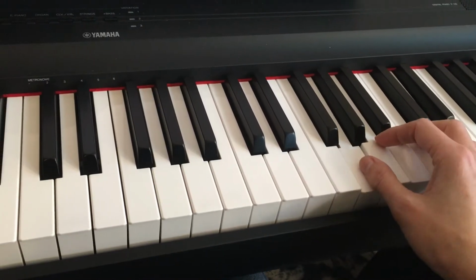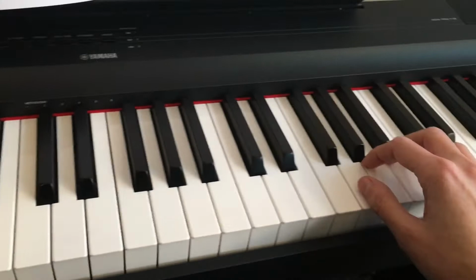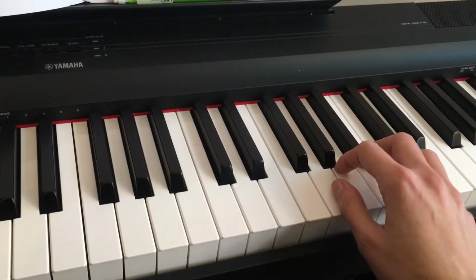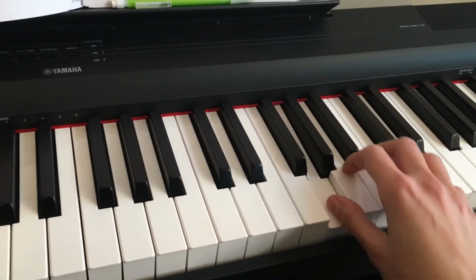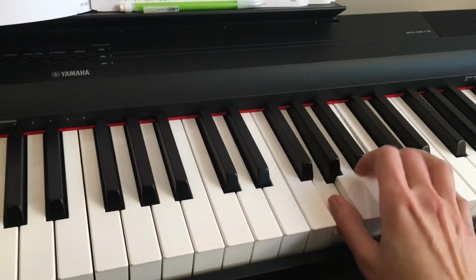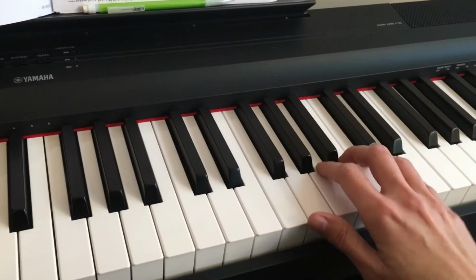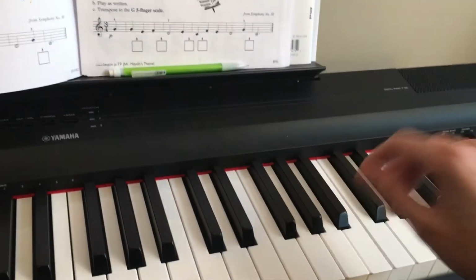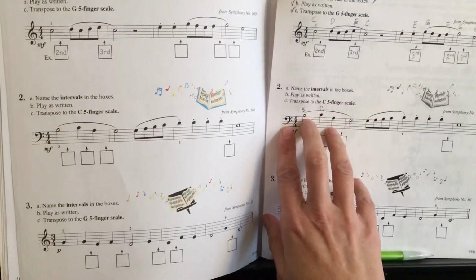You can pick a different G. I moved my hand up. You can move it down. It doesn't matter which G you pick. Okay. So let's play the same thing. 1, 2, 3, 4. 1, 2, 3, 4. Okay, and then you can put a check mark next to the line C that you did that, and proceed to the next one, to the second one.